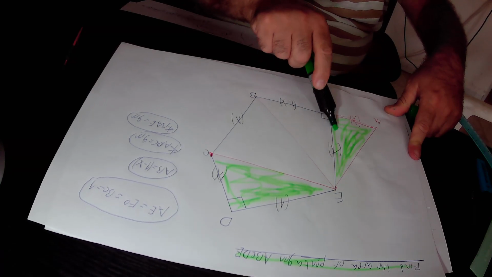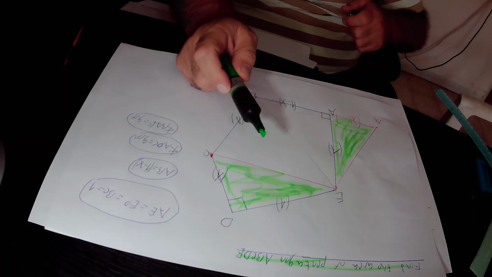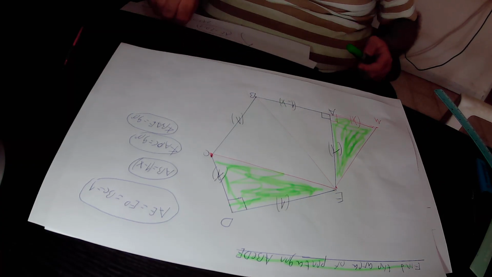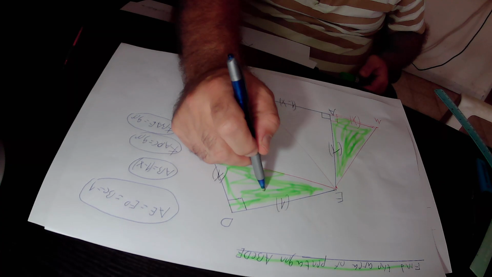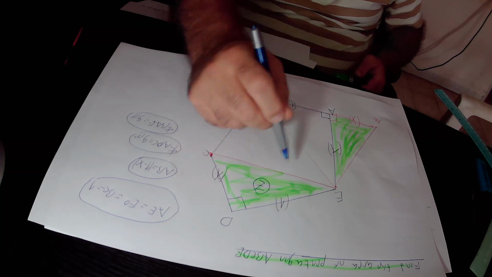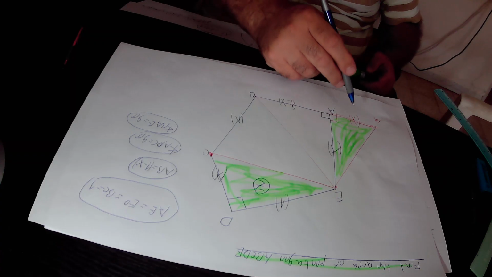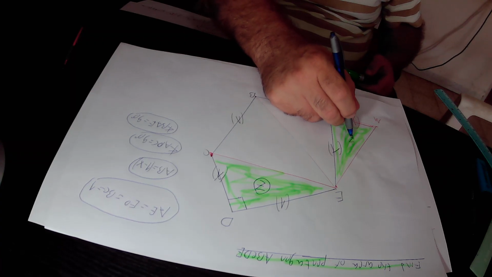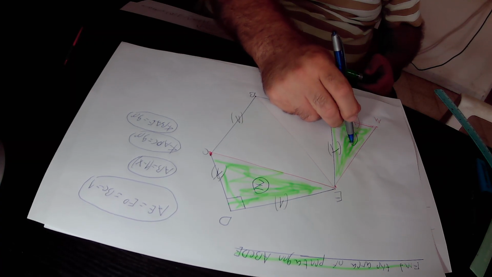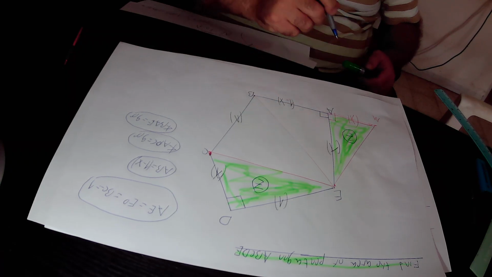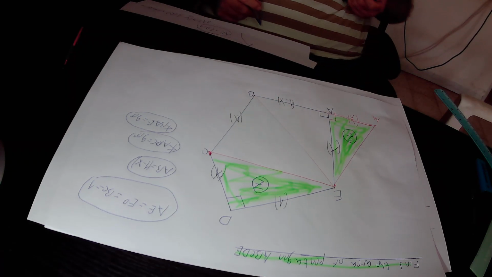So if we define the area of this right wing triangle EDC as Z, then the area of this green right triangle EAM must also be equal to Z, because they can go into each other, therefore they must have the same areas.